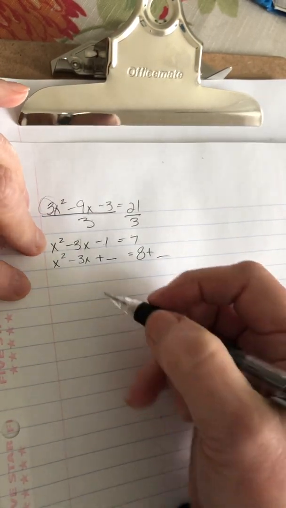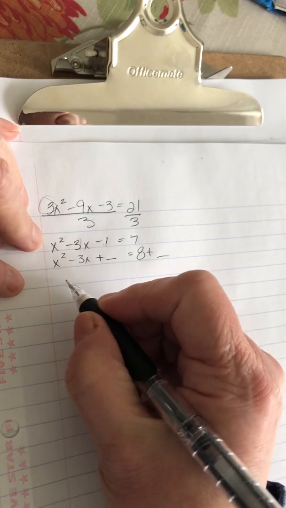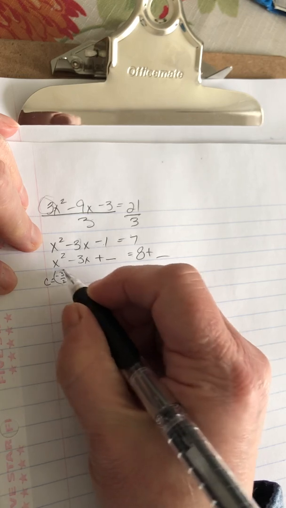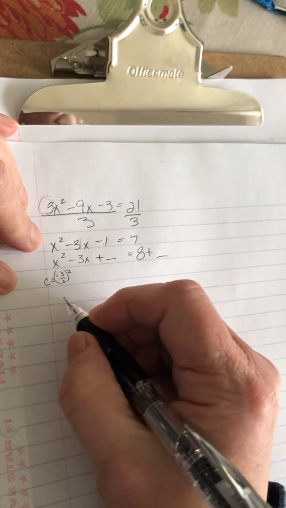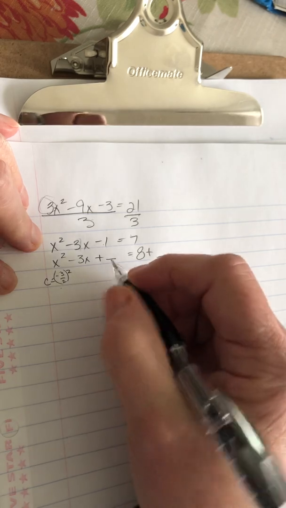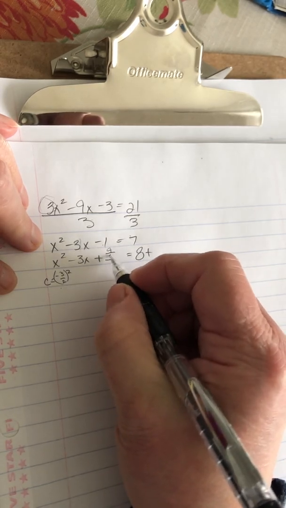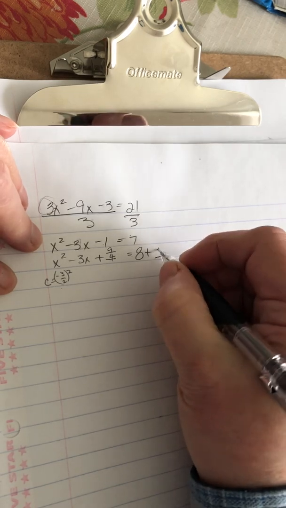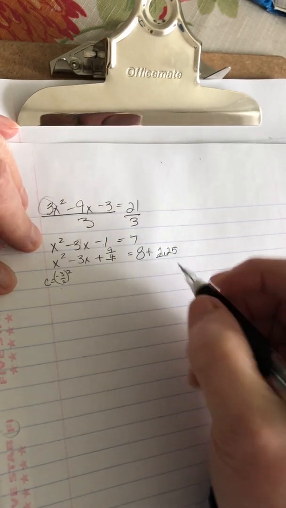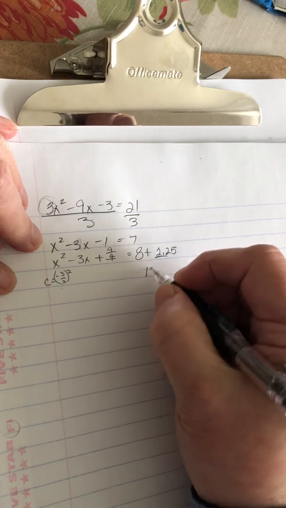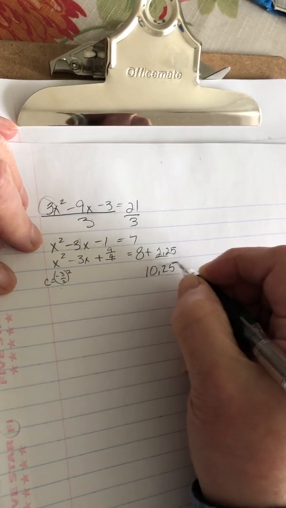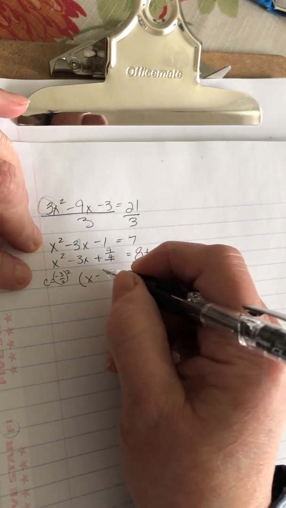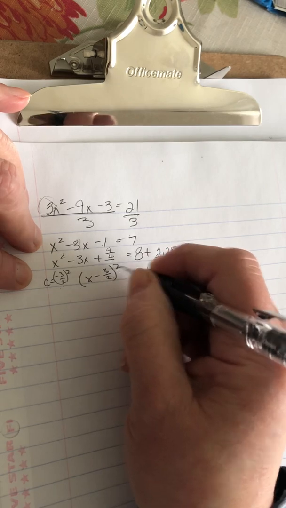Sometimes fractions aren't a bad thing. So c is going to be negative 3 over 2 quantity squared, and I'm just going to square that. That's going to be 9/4. Now, if you want, 9/4 is 2.25, and over here it's easier to add. 10.25 equals, now my factored form, x minus 3/2 quantity squared.